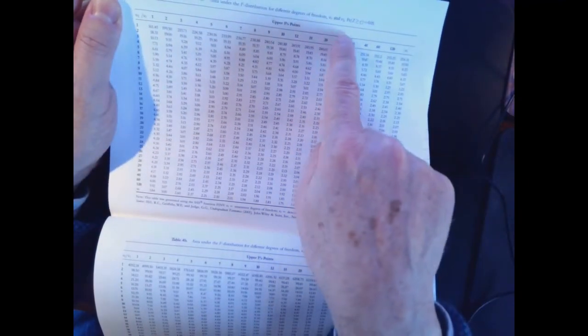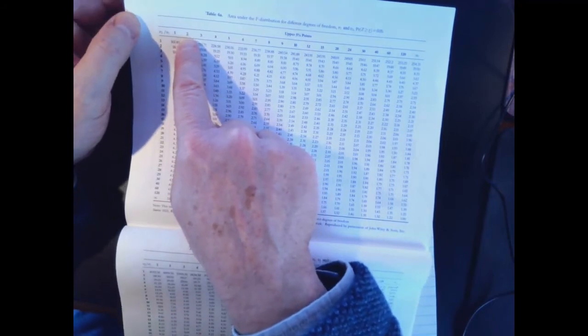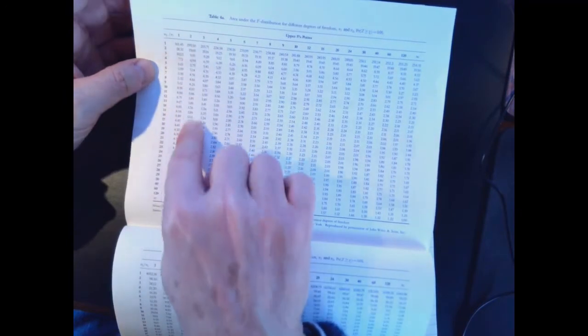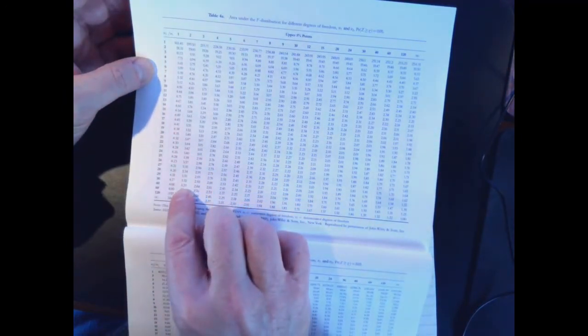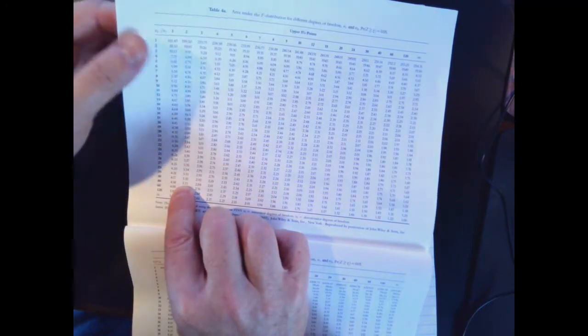And this table is the 5% critical values. If we want the 1% critical values, they're in the next table. So we want the critical value for numerator degrees of freedom 2 and denominator degrees of freedom 40, and that is 3.23.